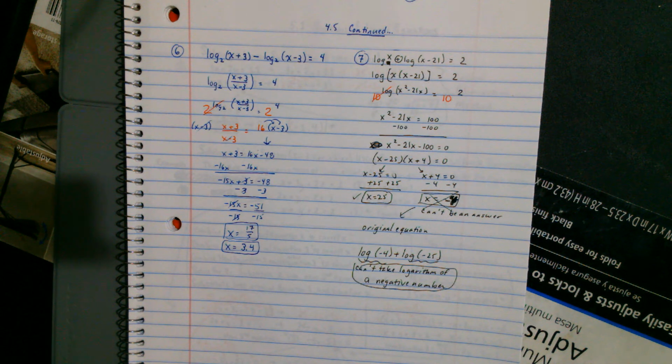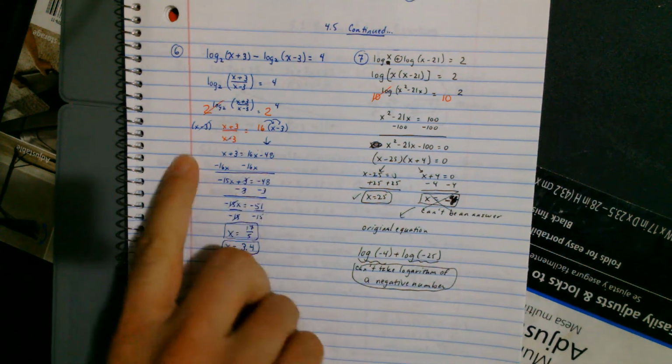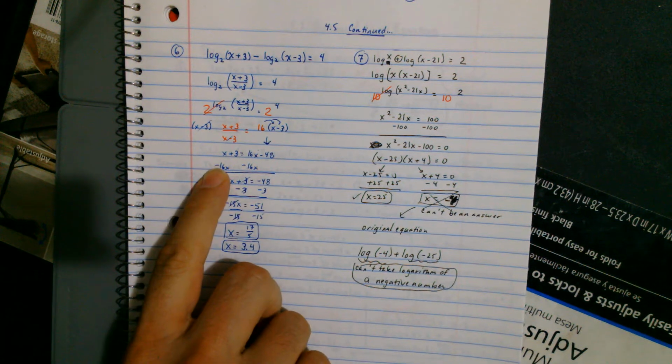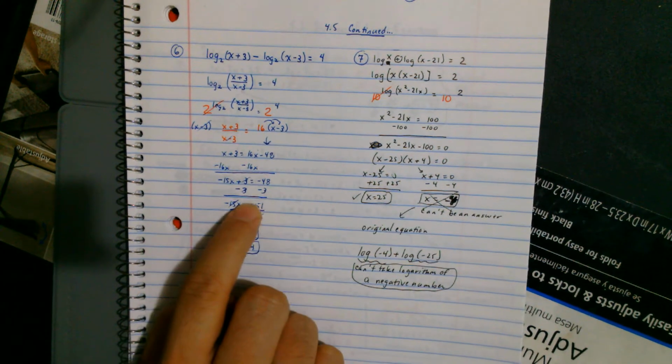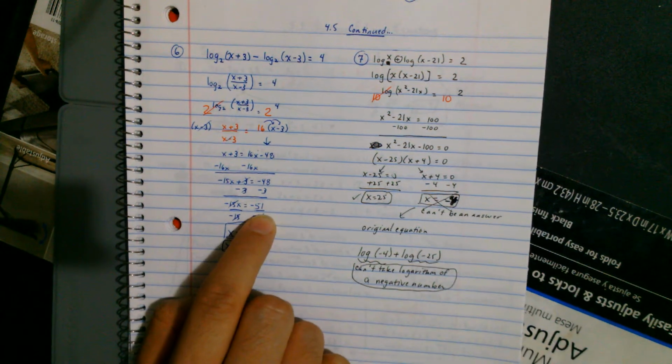But what you do here, you get rid of the fraction. So you multiply both sides by x minus 3, canceling the fraction on the left. So all that's left is on top, x plus 3 equals, and then distribute the 16. You get 16x minus 48. Now move everything to the left. Subtract by 16x. You get negative 15x plus 3 equals negative 48. Now move the 3 to the right. Subtract by 3, you get negative 51.